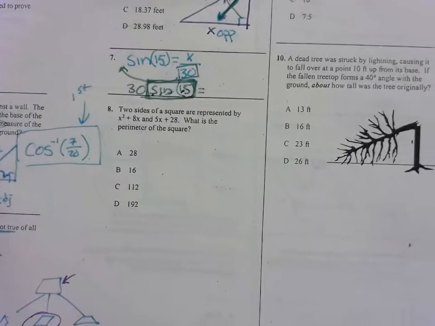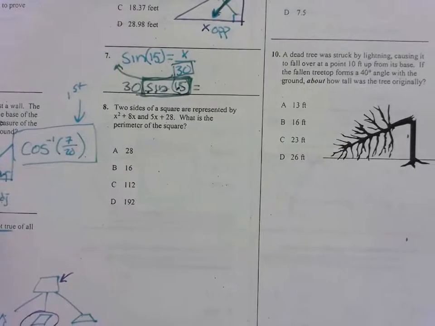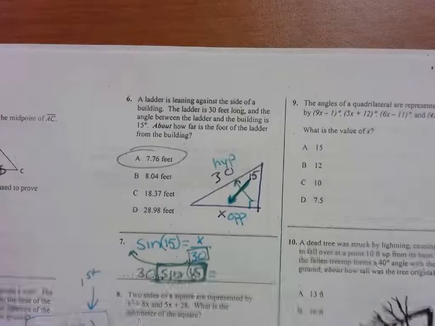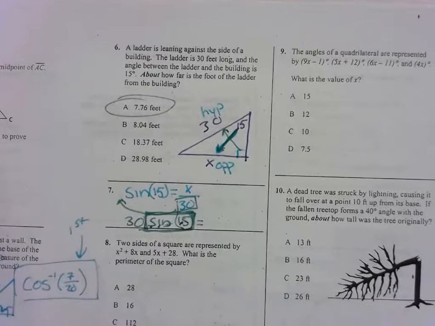Two sides of a square represented by that. What is the perimeter of the square? That looks aggravating.